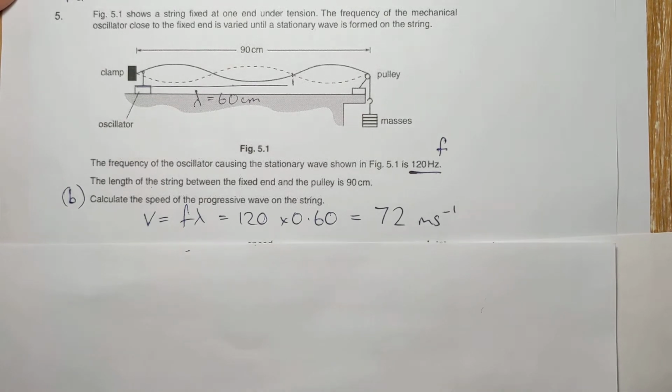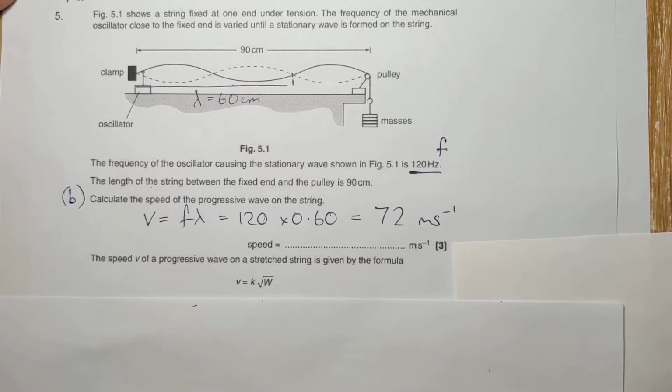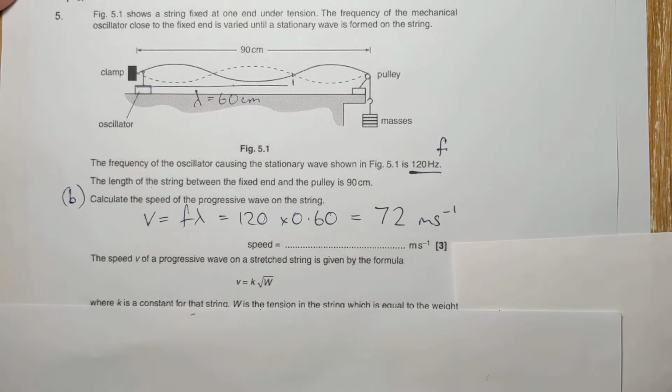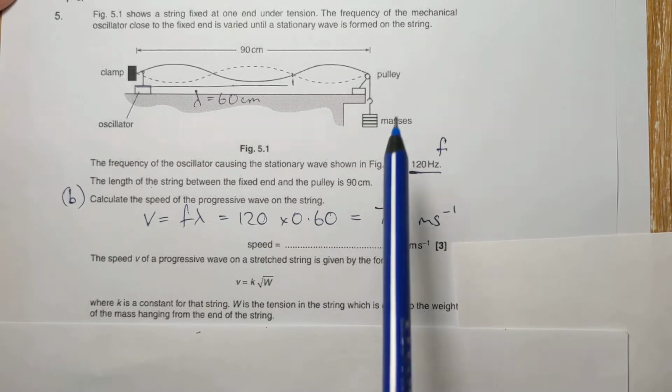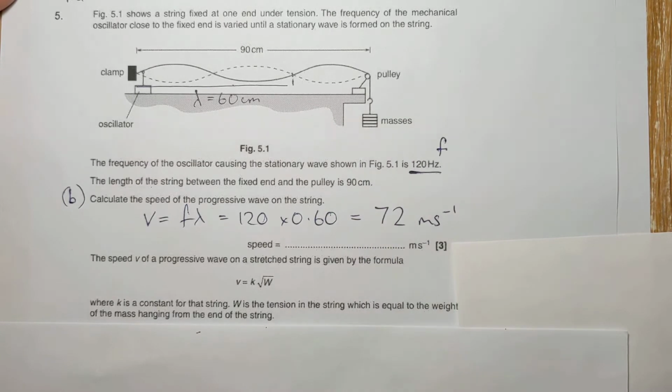Okay, and then we're told that this speed is equal to a constant times the square root of W, where W is the tension in the string. So that's going to be equal to the weight of the masses there.